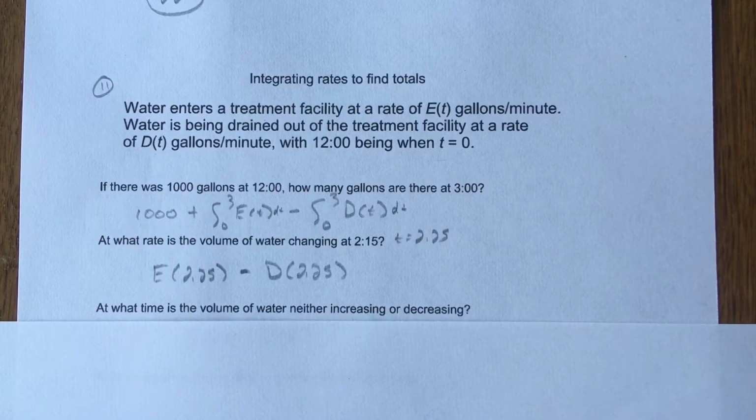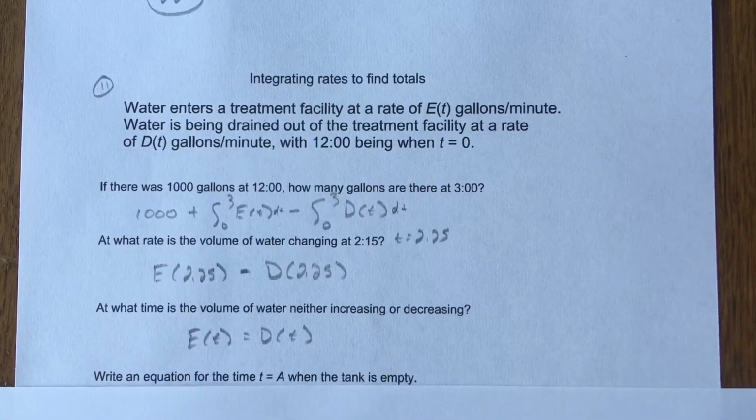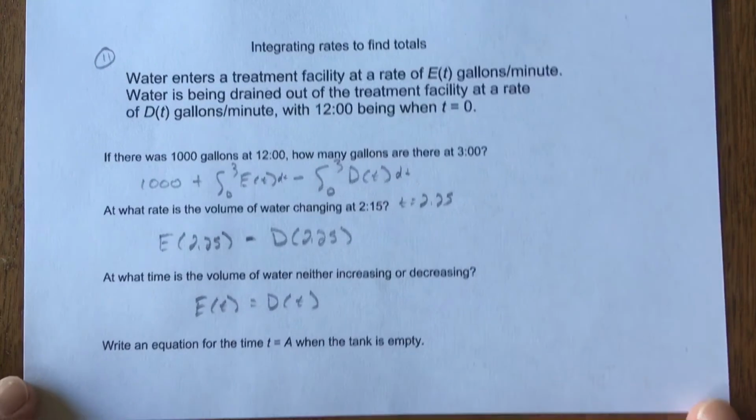And we would have no change in our volume if the rate that it was coming in was the same as the rate it was leaving. So hopefully you wrote that. All right, last time. Can you write an equation for time A when the tank is empty? I'll give you a second to try that.